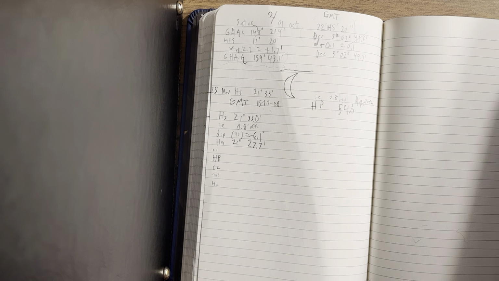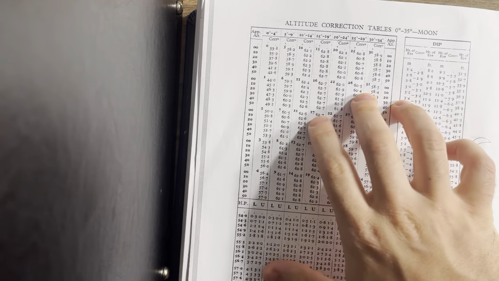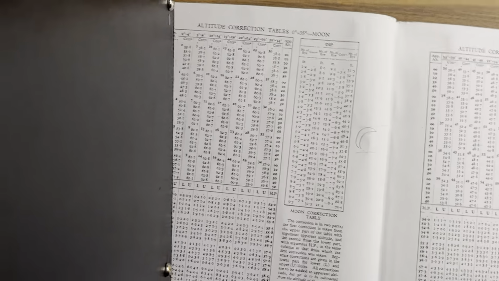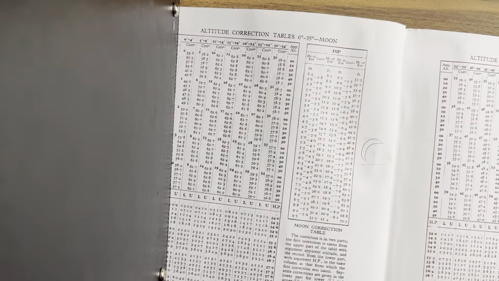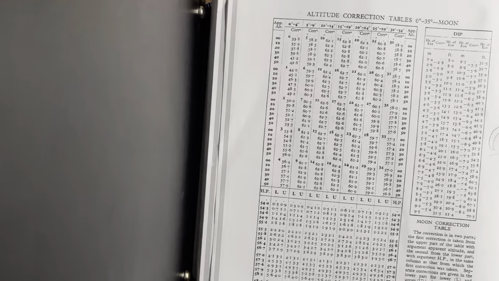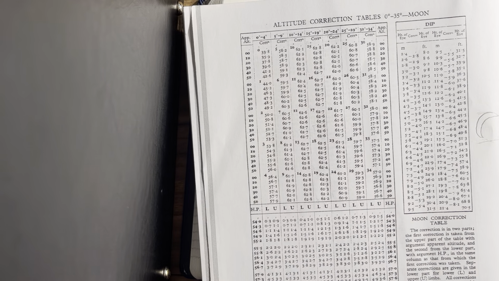So we're going to come now to our full apparent altitude table. Pick our page. So we either have 0 to 35 or 35 to 90. We're going to go with 0 to 35, obviously. There's nothing different about these. It's just they couldn't fit them all on one page. We follow it down. We're looking for 21 degrees, 27.7.